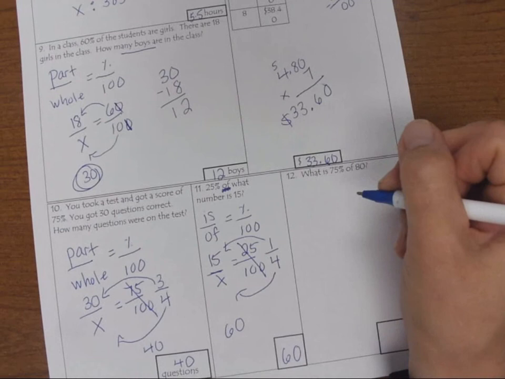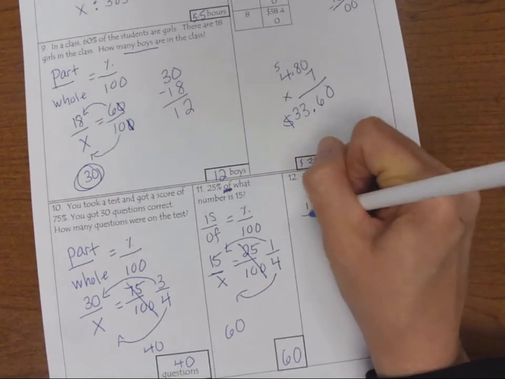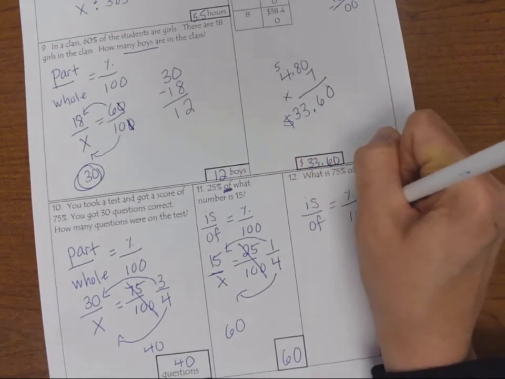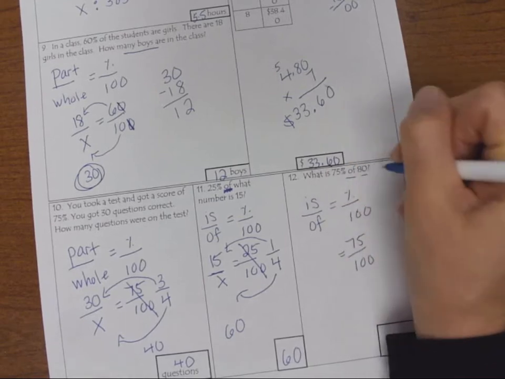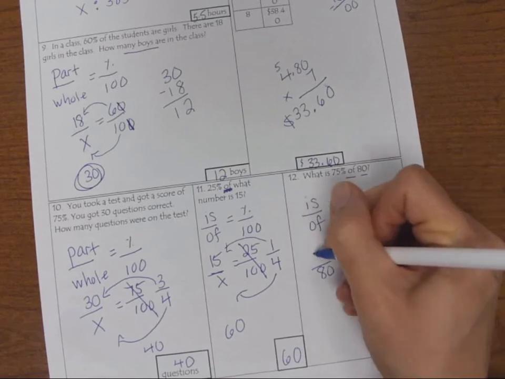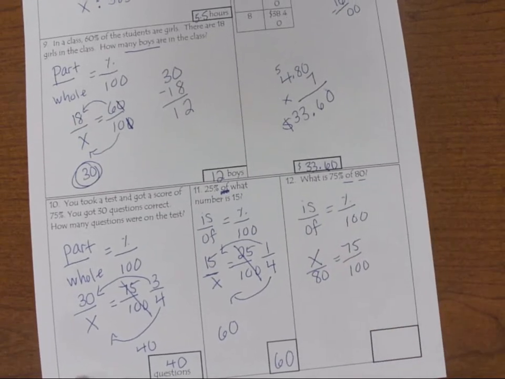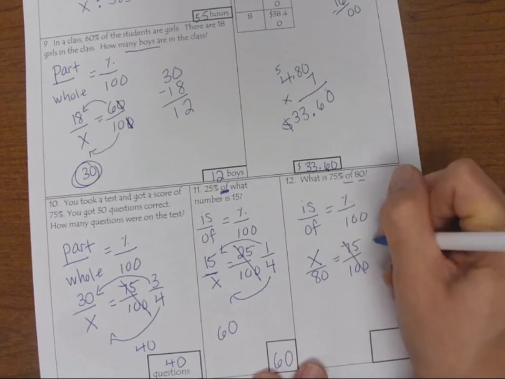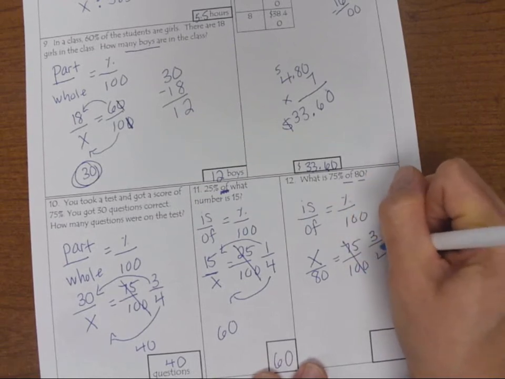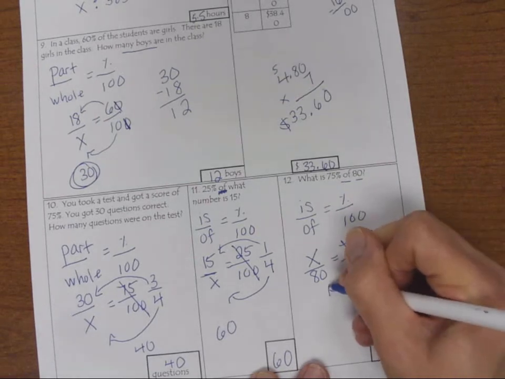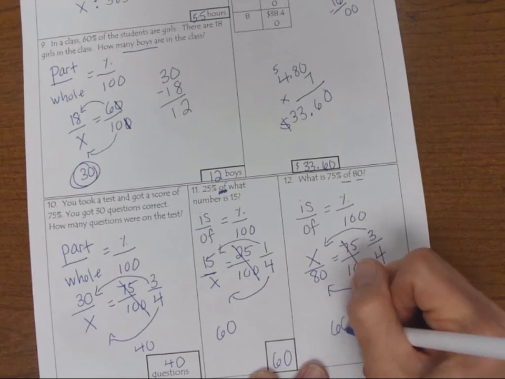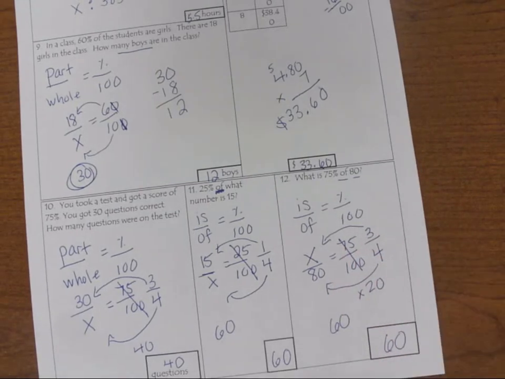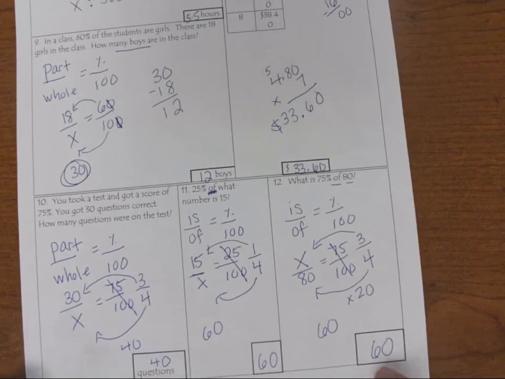Okay, next one. What is 75% of 80? Is over of equals percent over 100. The percent they gave us was 75. I see the word of 80, so 80 is at the bottom. We're trying to figure out this top number right here. Once again, reduce this fraction. 75 cents is like 3 quarters, a dollar is like 4. How do I get from 4 to 80? I times by 20, so I do the same thing to the top. 3 times 20 is 60. Let's see if that makes sense. 75% of 80, so almost all of 80, but not quite, would be 60.